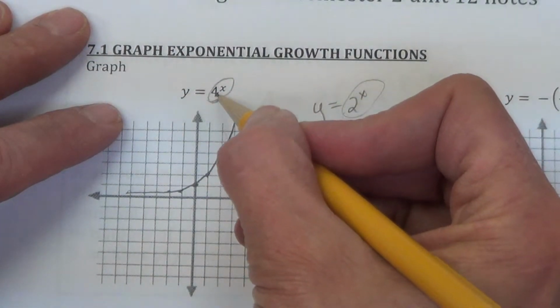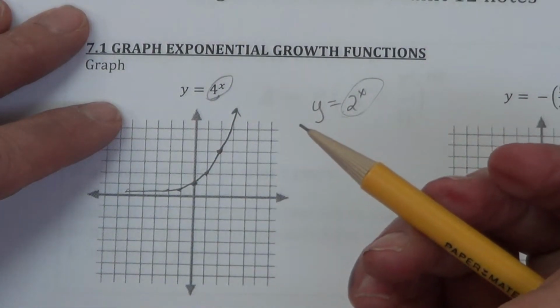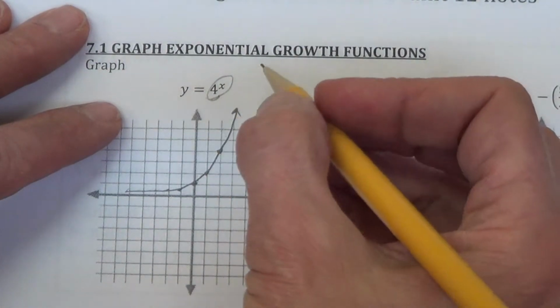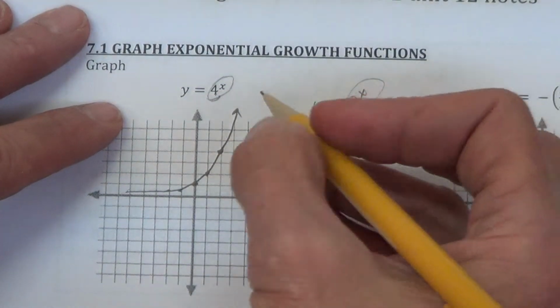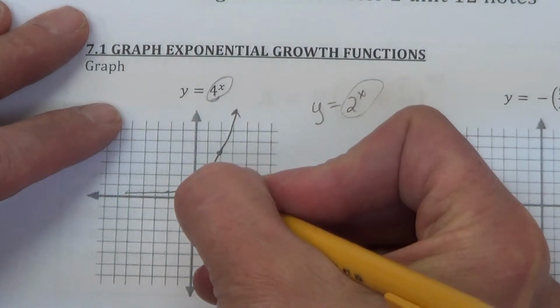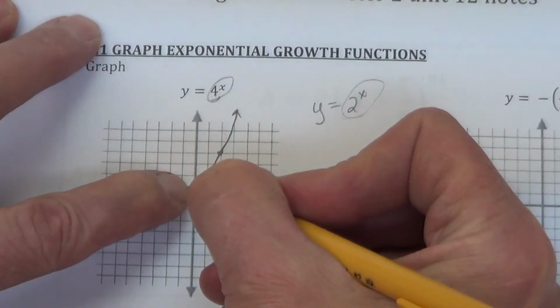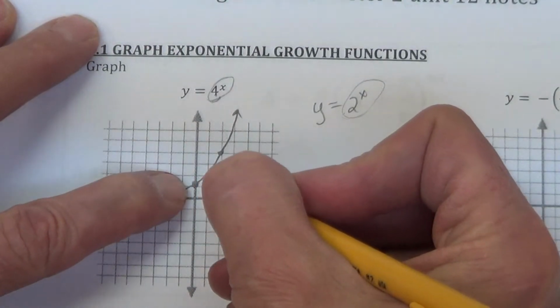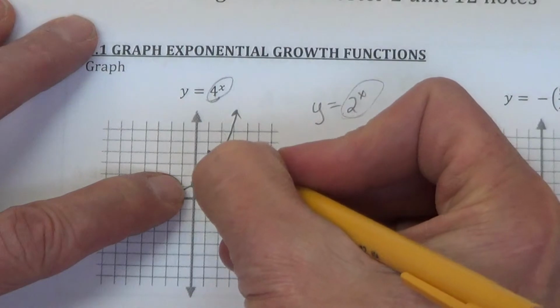Instead of every one to the right being an increase by 2 times, or doubling, now I'm going to go 4 times. 4 to the 0th is still equal to 1. Every number to the 0th power is 1, so we always cross at the 1 on the y-axis, but now 4 to the first would actually be up here at 4.